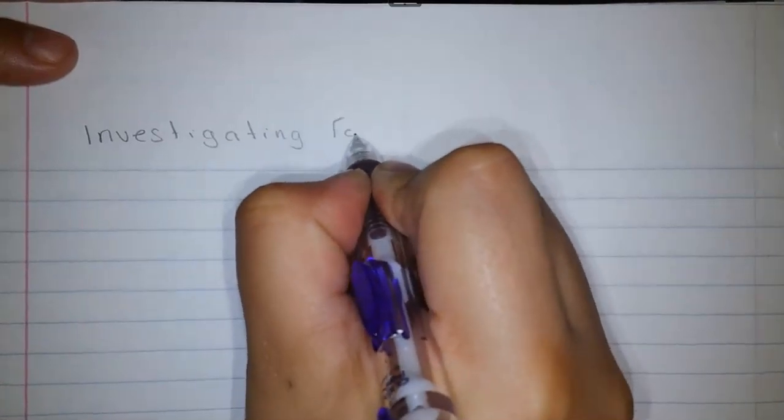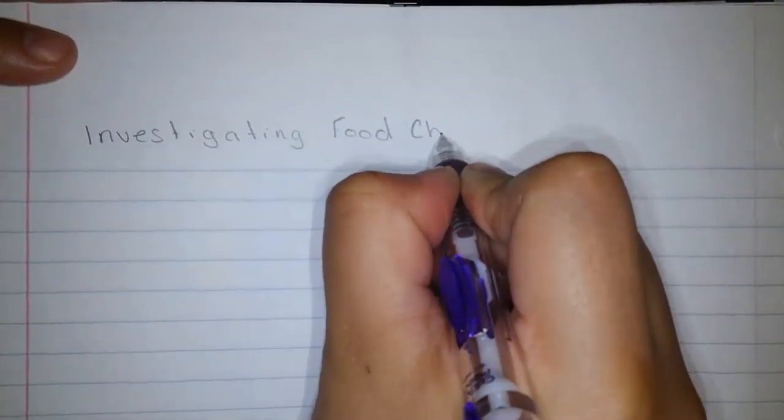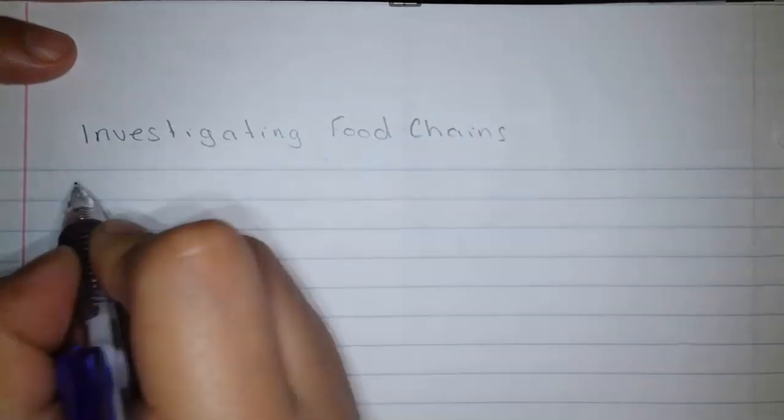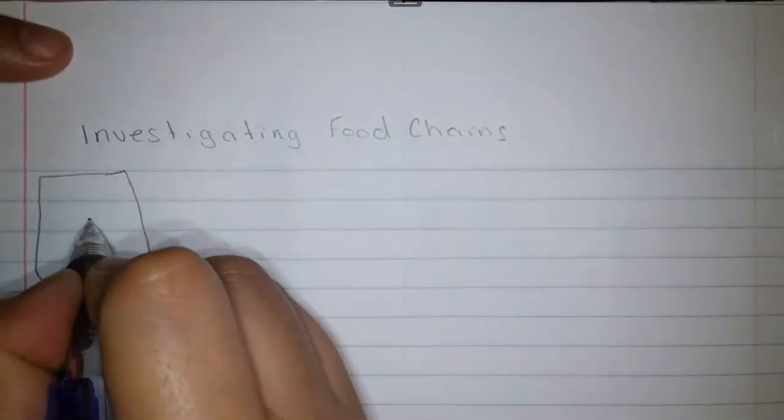So, investigating food chains. Then I would do my first one, which is the clover leaf.